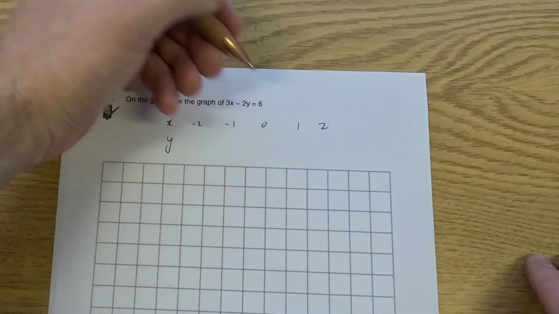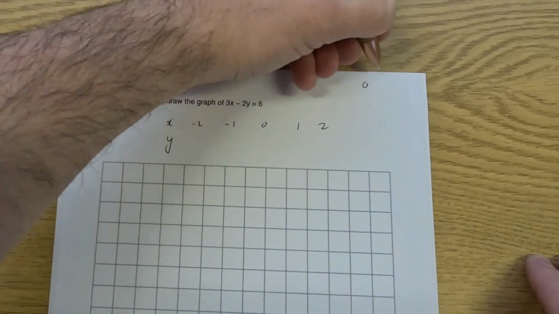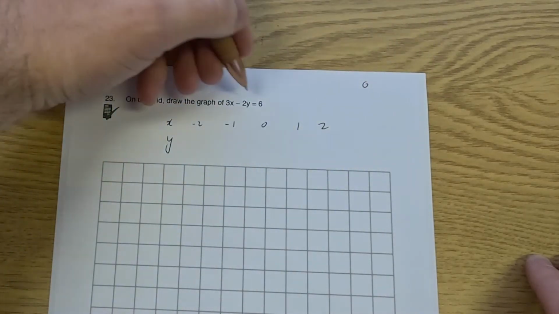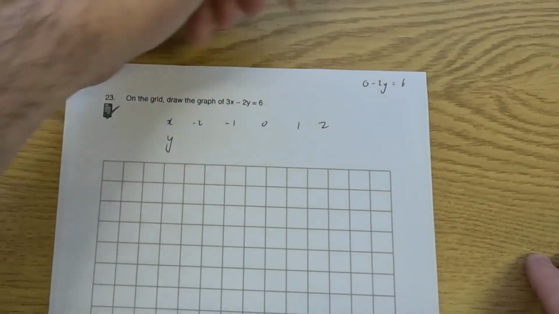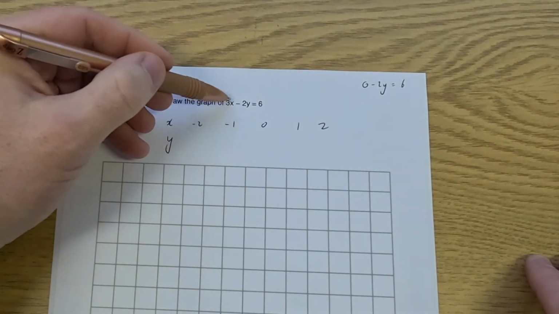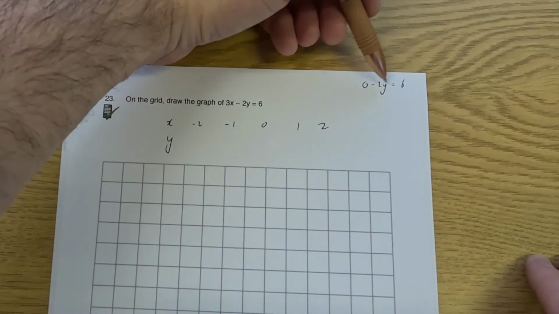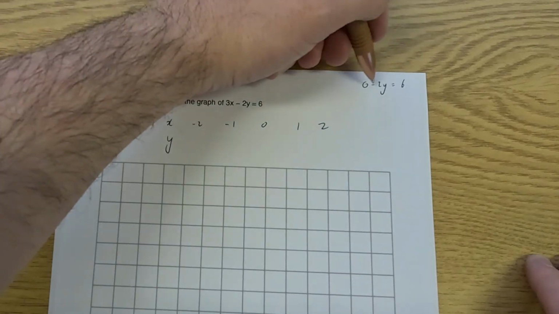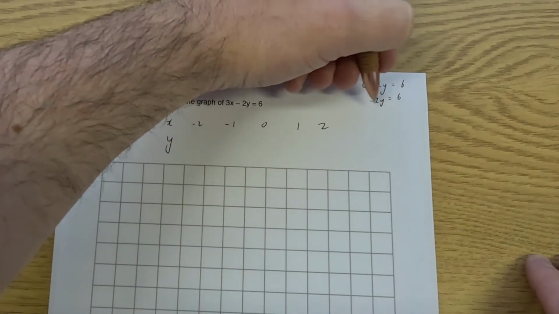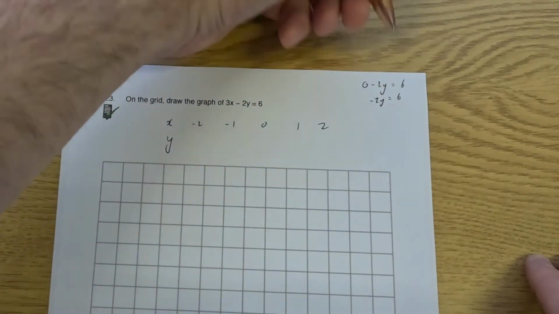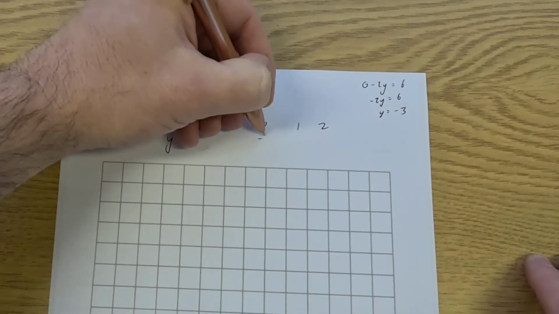I'm going to start off with 0. So 3 times 0 is 0, so we've got 0, and I'm just going to do some working out on the side. Minus 2 times y will be equal to 6. So I've just substituted 0 into here. That's giving me 0 take away 2y equals 6. Now I want to solve this equation to work out what y will be. 0 take away 2y would just be minus 2y equals 6, and then I'm going to divide by minus 2. On your calculator, 6 divided by minus 2, y is equal to minus 3. So that means that we would have 0, minus 3.